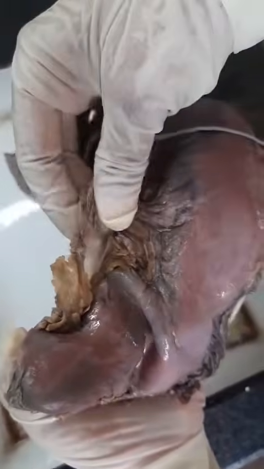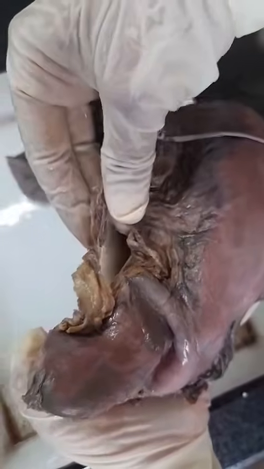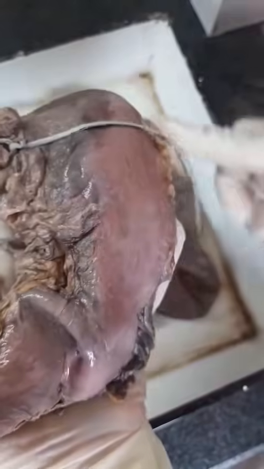Lesser curvature contains two-fold bilaminar fold of peritoneum, which is called as lesser omentum, and along the greater curvature we have greater omentum.